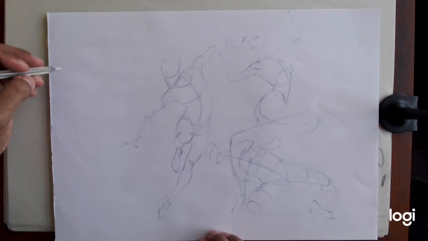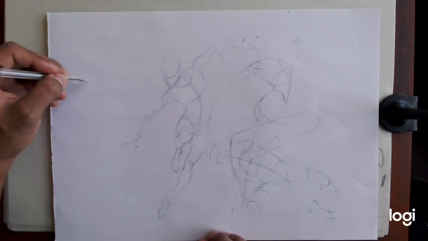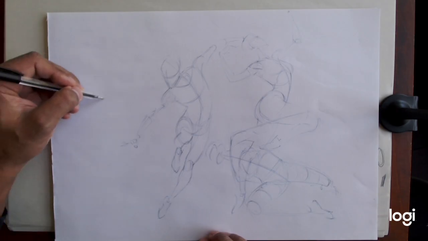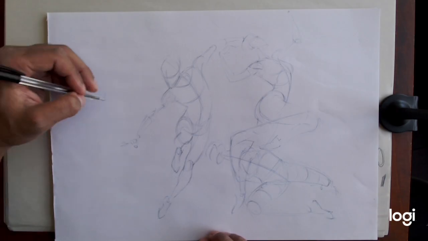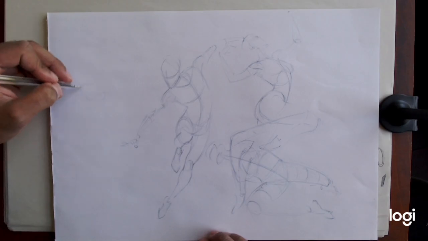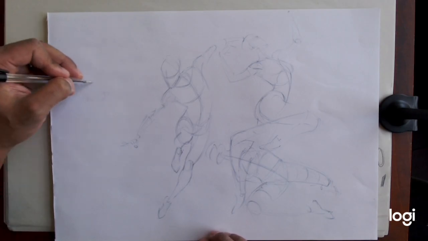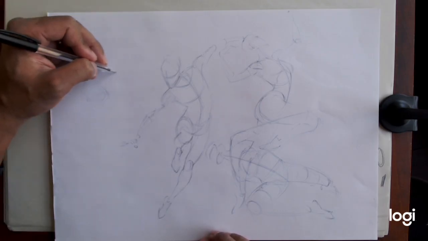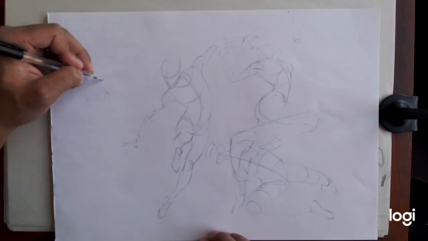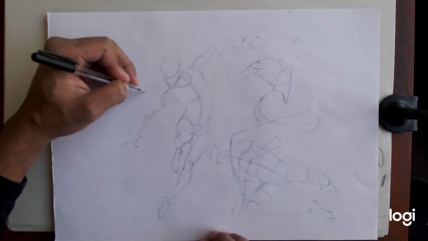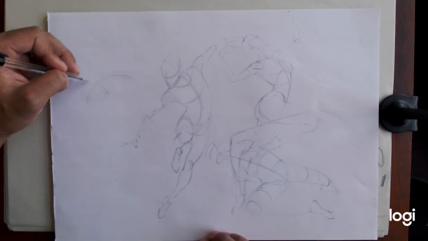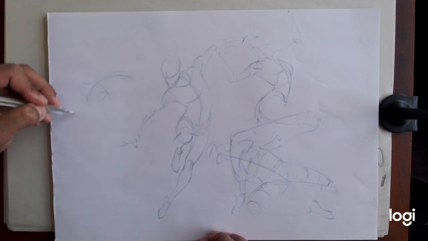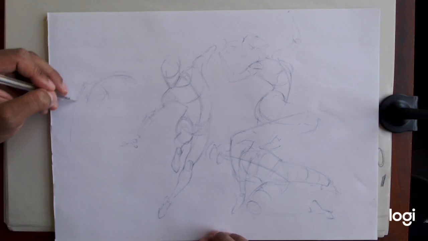It's kind of central, it's more forward in space, and I can show a little bit of the shape, and now take that shape to locate my primary line of action, which continues down the leg here.